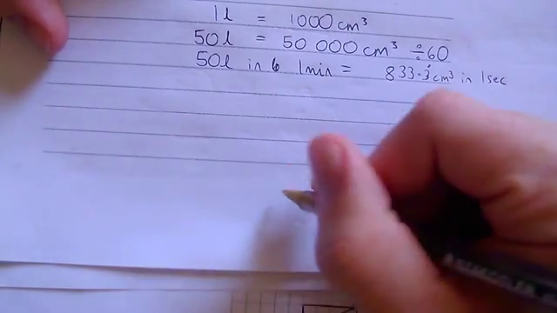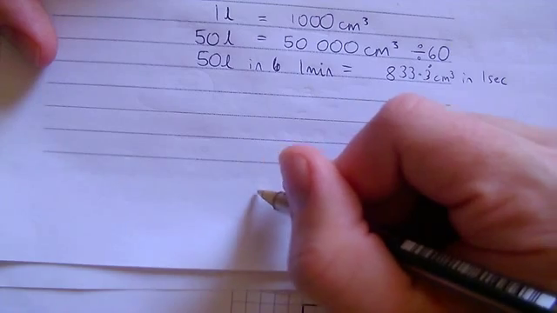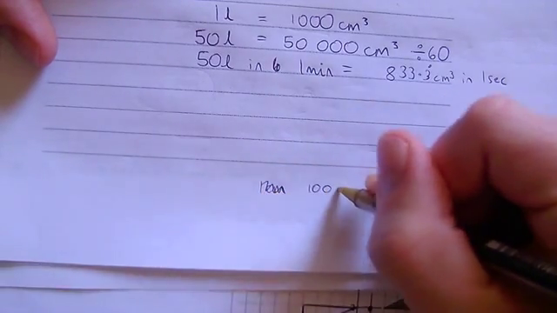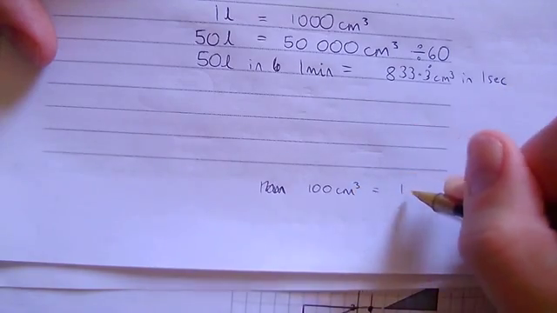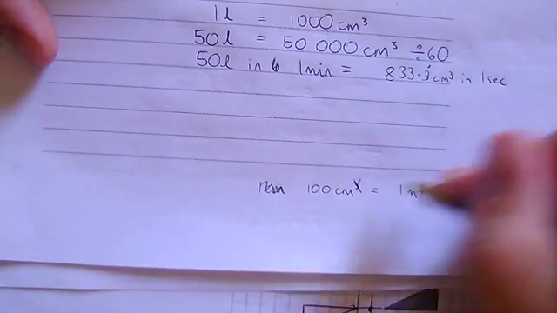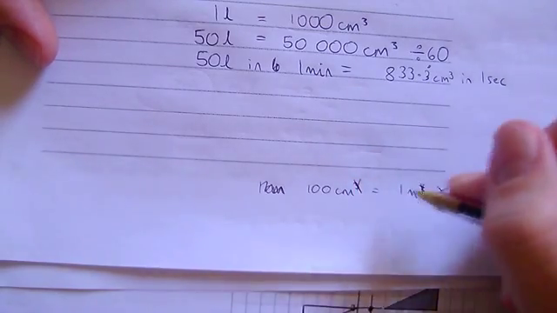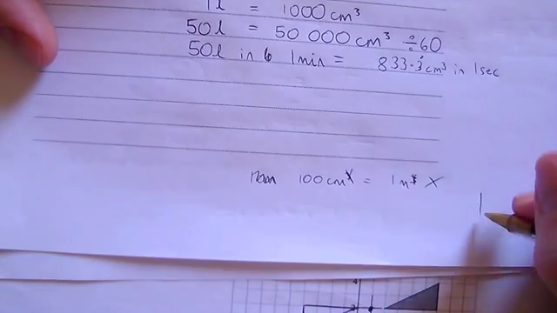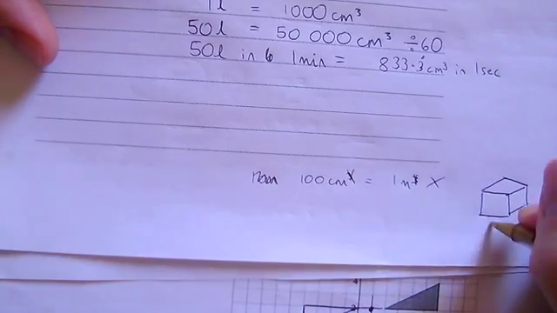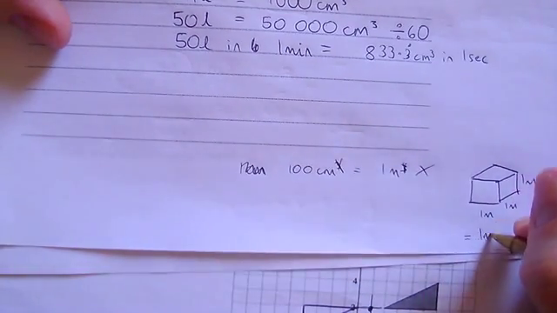So, it's all too convenient to say 100 centimetres cubed is equal to 1 metre cubed, but that is wrong. Although it's true if it said 100 centimetres is equal to 1 metre. That is true, but not when it's cubed. So if I was to think of a cube that was 1 metre by 1 metre by 1 metre, that would be 1 metre cubed.